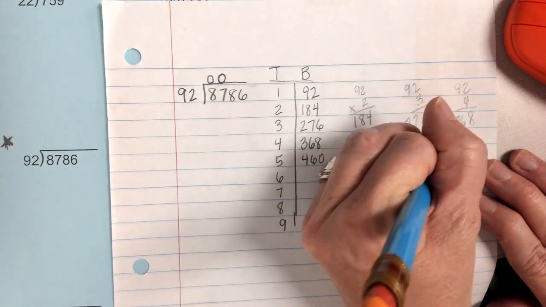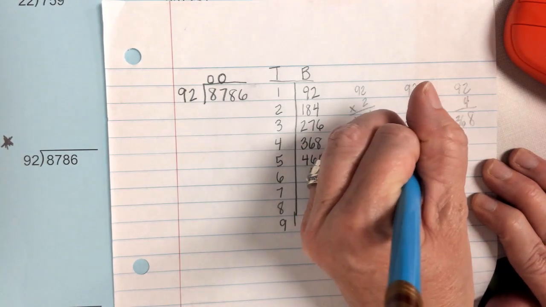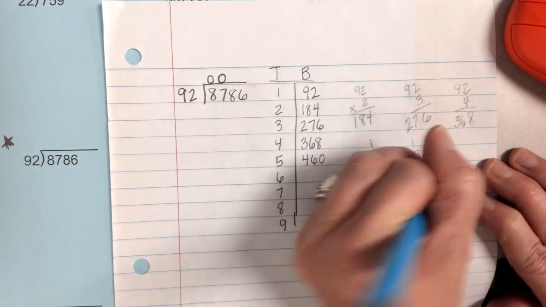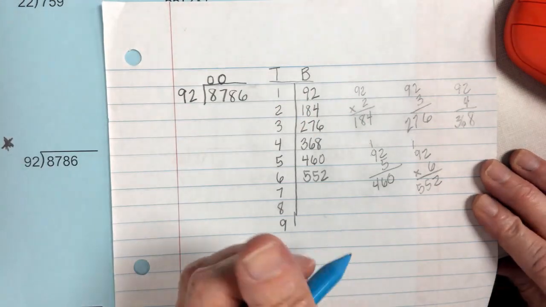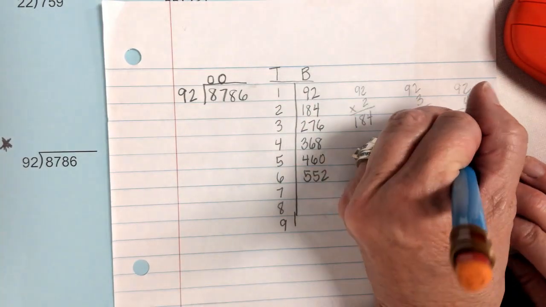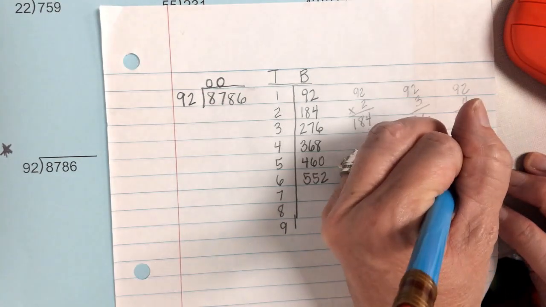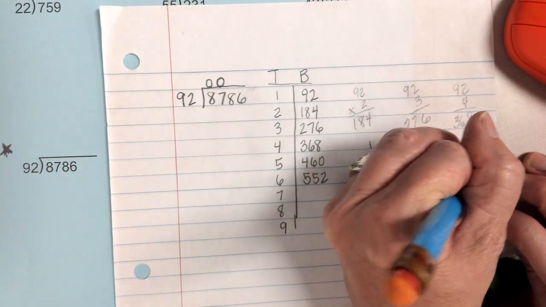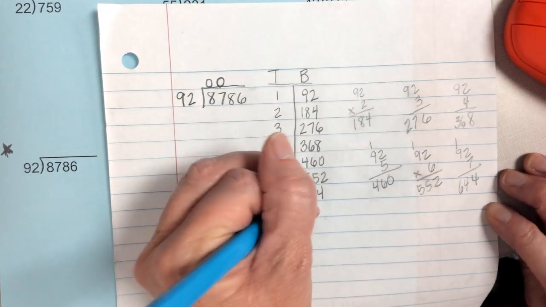92 groups of 6 would be 12, 54, 55. So that would be 552. And 92 groups of 7 would be 14, 63 plus 1 would be 64. 644.